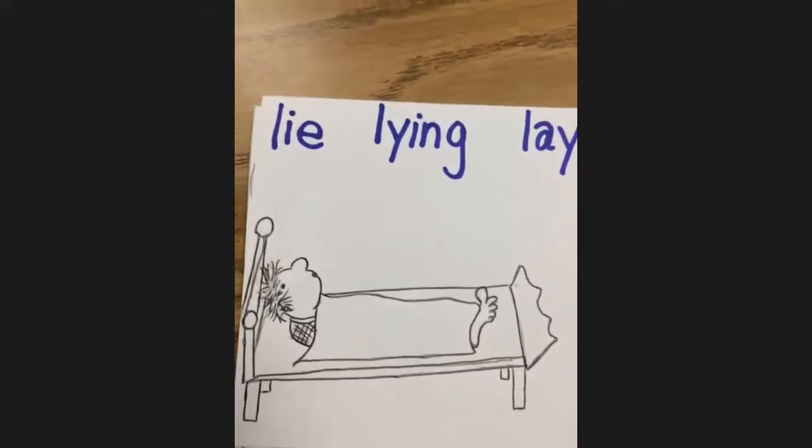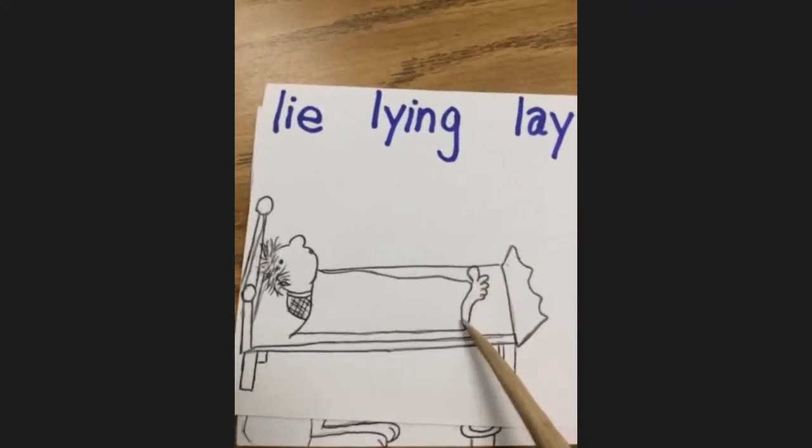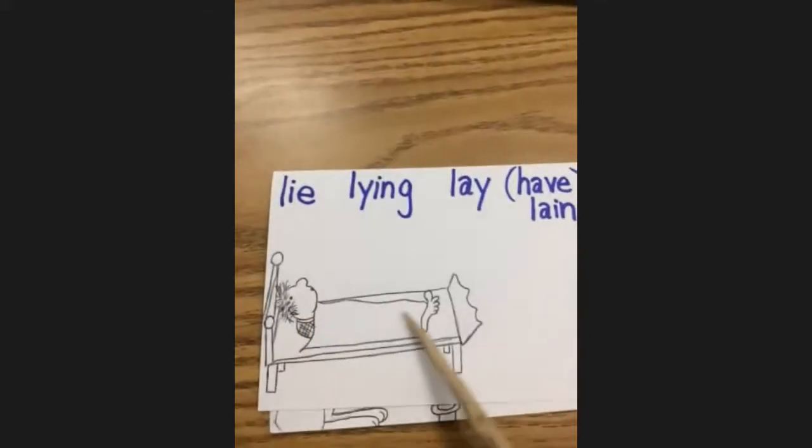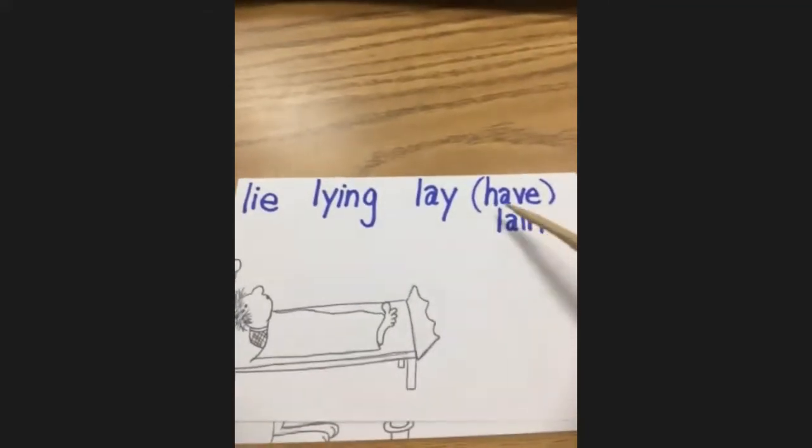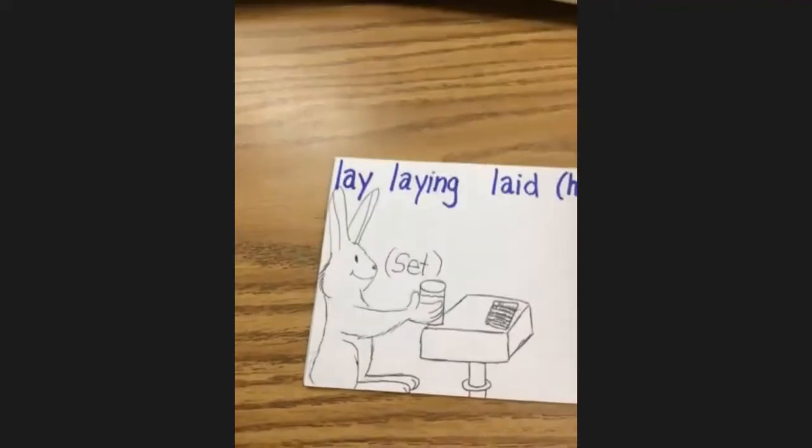Here's something else. Look at this guy. Look at his feet. Not quite long enough, is it? Lie, lying, lay, have lain. So to recline is to lie down. Lying down. Yesterday he lay down. And he has lain, or they have lain. So that's maybe a picture that could help with that a little bit.